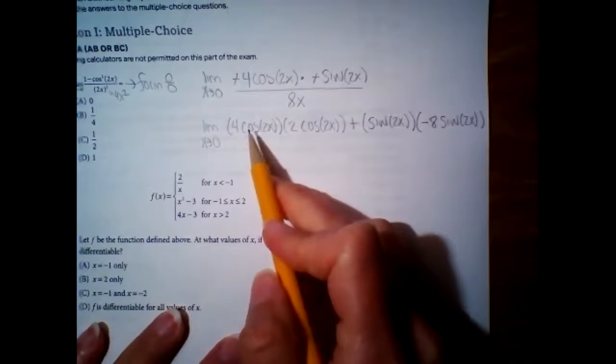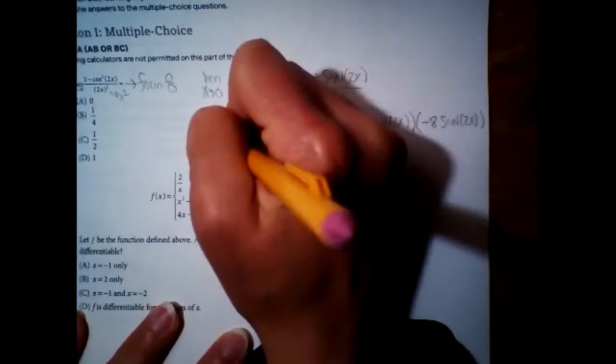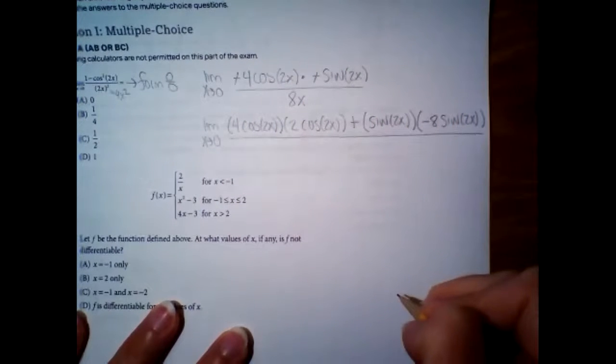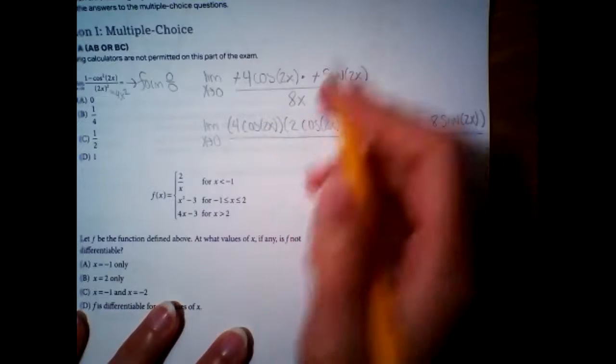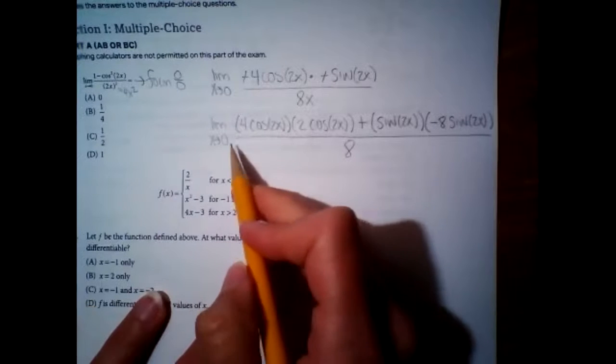So again, that was a product rule. First derivative of the second plus second derivative of the first. This is very involved for a multiple choice question. We had to do L'Hopital's rule twice, but it's going to work this time because derivative of 8x is just 8. So we're not going to get 0 for that. So let's see what we do get.